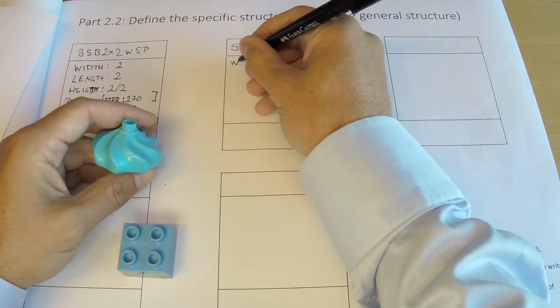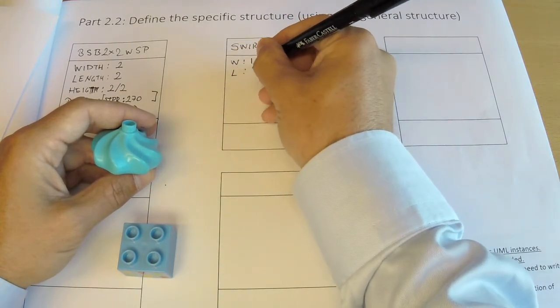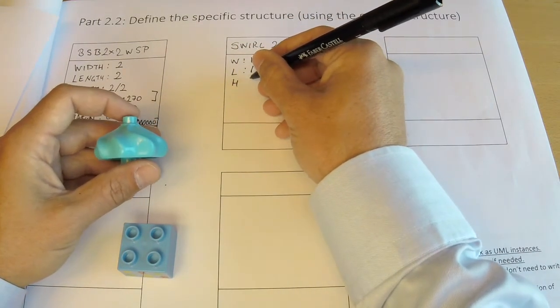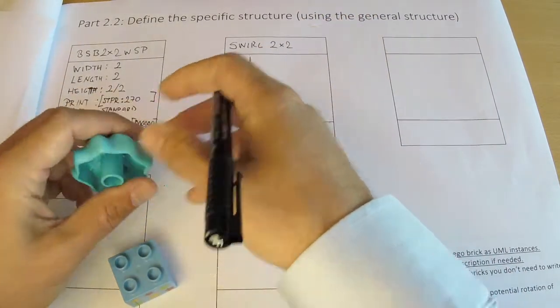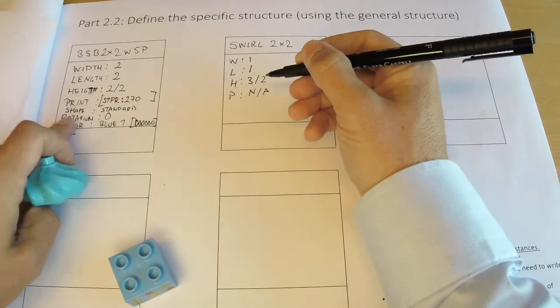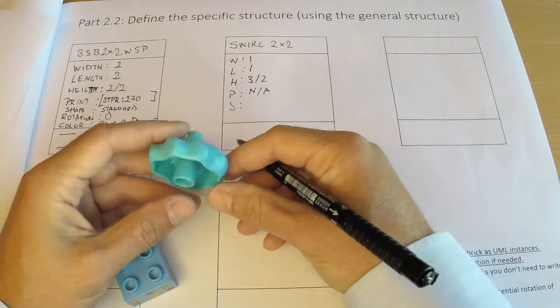So width is 1, length is 1, height is 3 halves. Print, not applicable. Shape, what did we call this shape? Swirl.